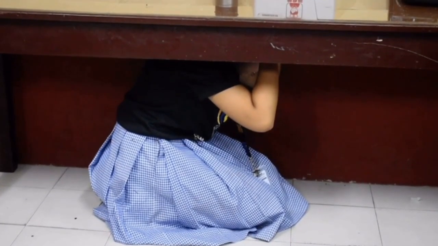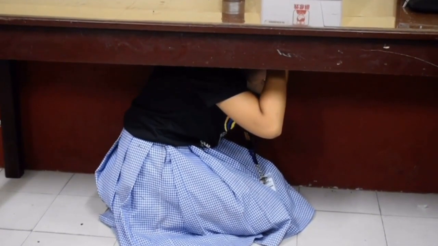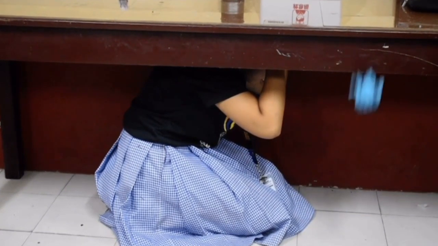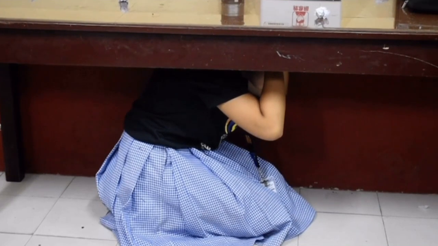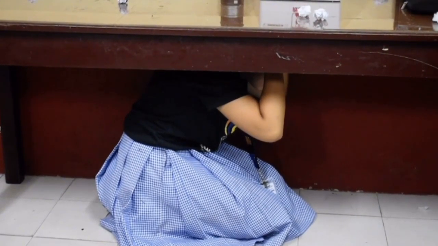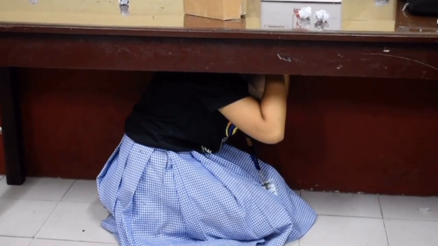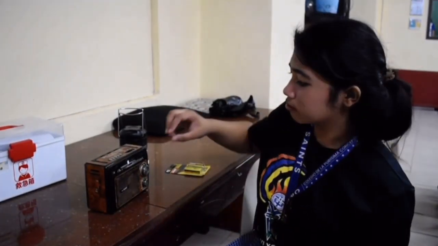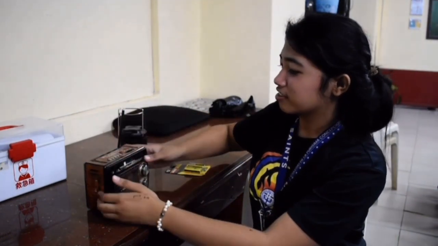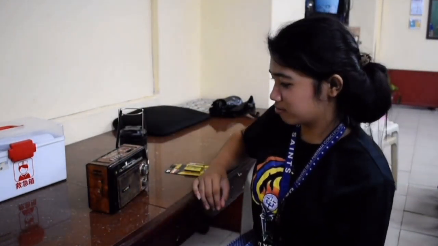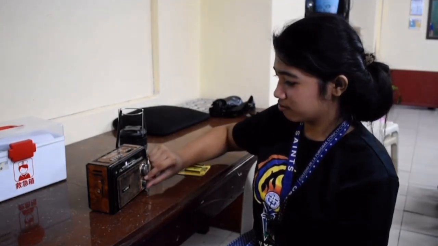Step 3. Watch for falling objects. Beware of your surroundings. Watch out for falling objects like books, glass, and ceiling fixtures. If possible, protect your head and neck with your arms. Step 4. Listen for updates. Listen for updates and instructions from local authorities through a battery-powered radio or your phone.